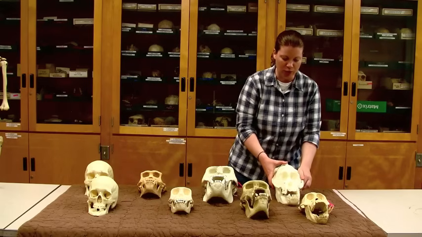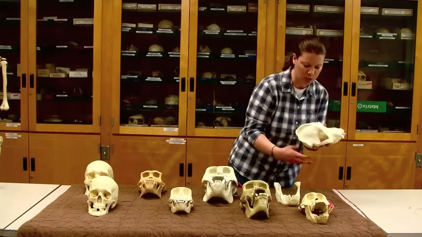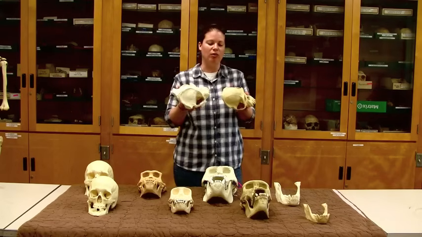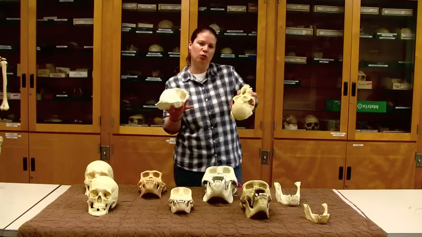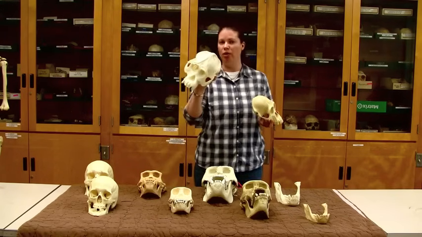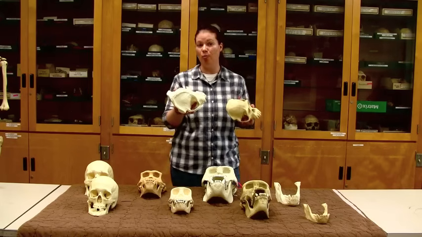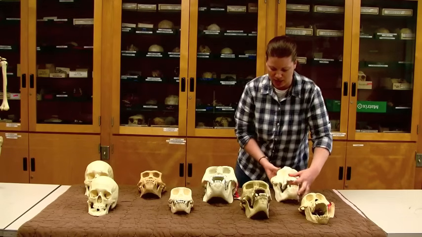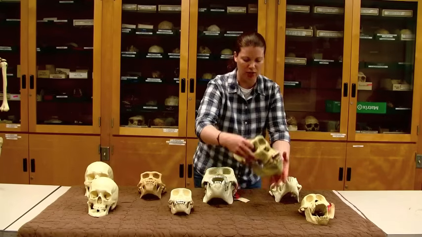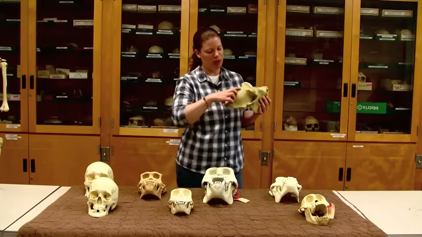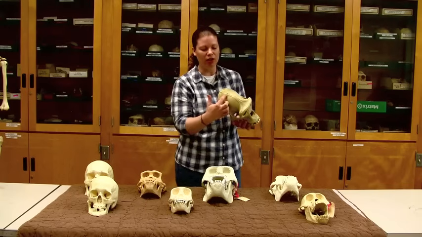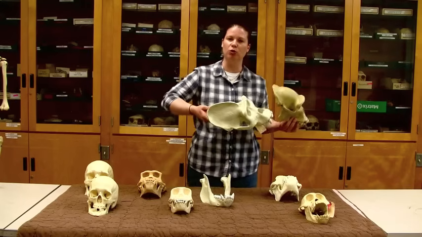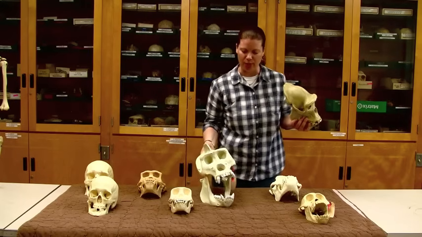Now we look at the sexual dimorphism between males and females. Here's the male orangutan, here's the female orangutan. The top of her head is quite smooth, there's no sagittal crest, right? The male has the sagittal crest, so they're dimorphic in that regard. Gorillas are also quite dimorphic in the feature of the sagittal crest, right? The female has just a little inkling of an increased amount of bone there at the top, compared to the male, of course, which has this enormous fin of bone on the top of his head.